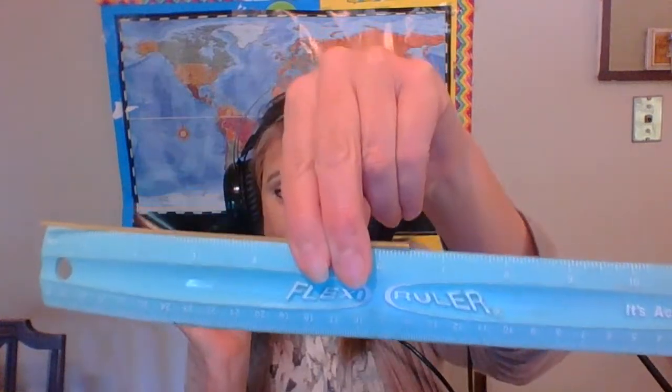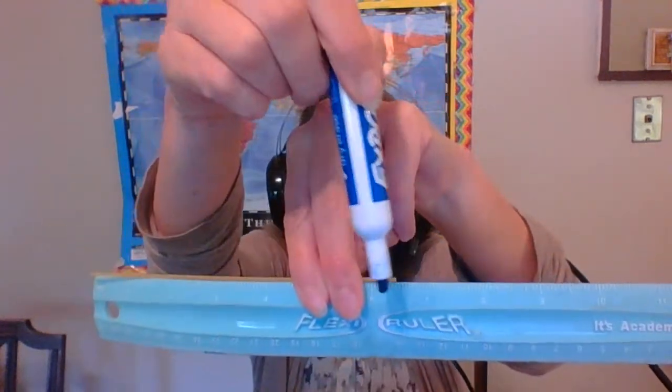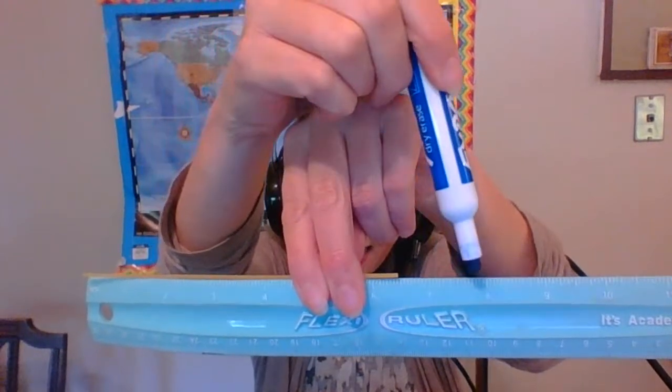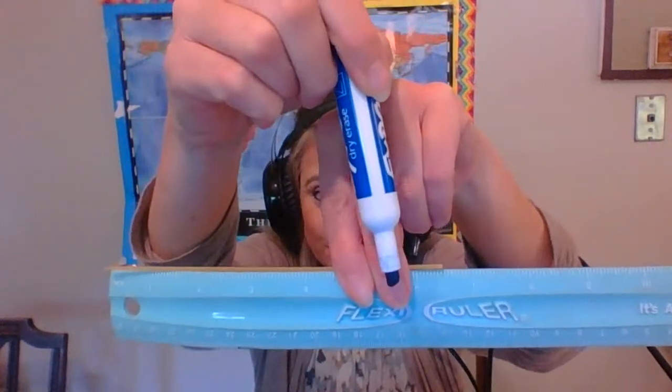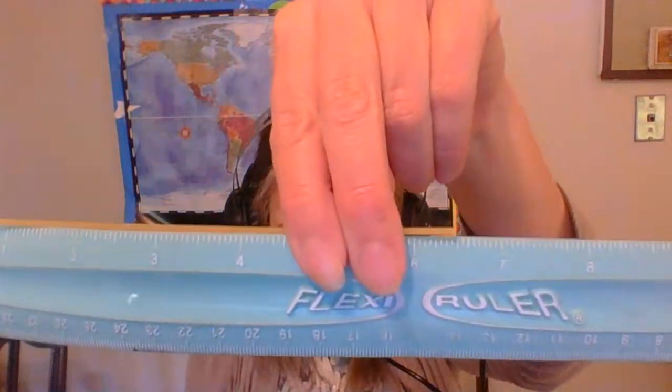All right, so I'm going to measure my second spaghetti noodle, and I'm going to make sure that I line it up exactly with the 0. Now, this one is actually right in between two numbers. If it's exactly between the 6 and the 7, do you know what number that would be? 6.5.